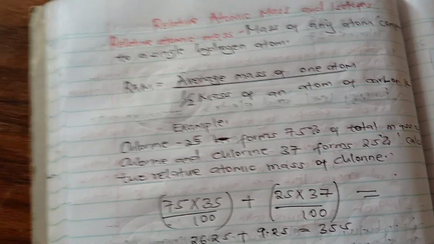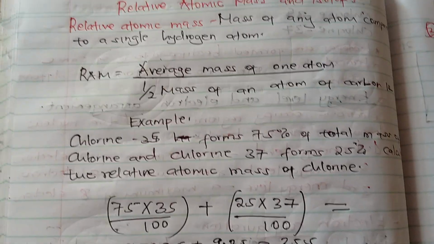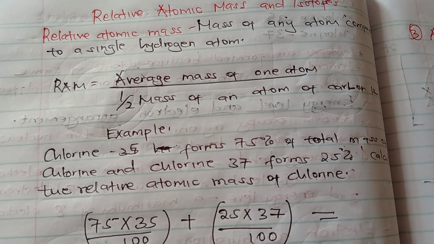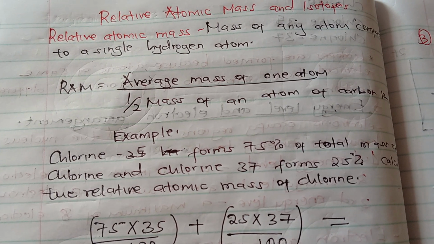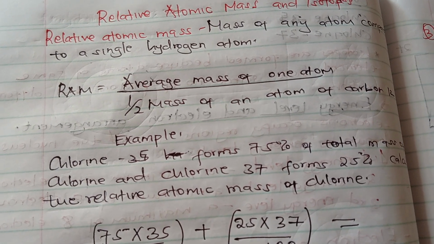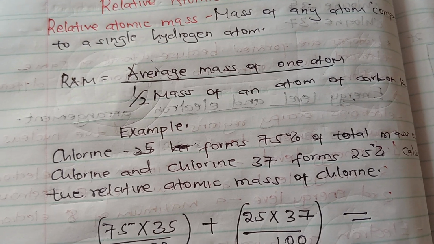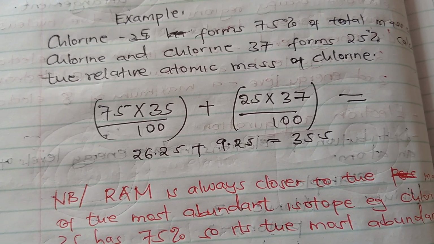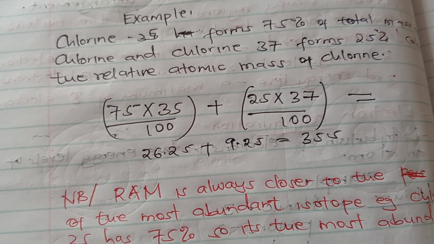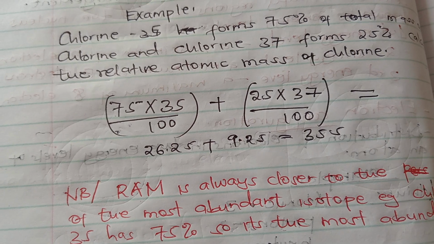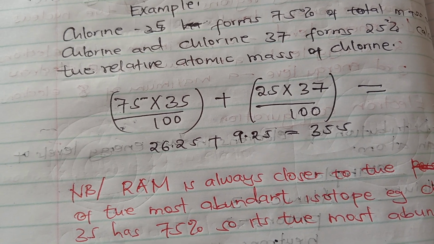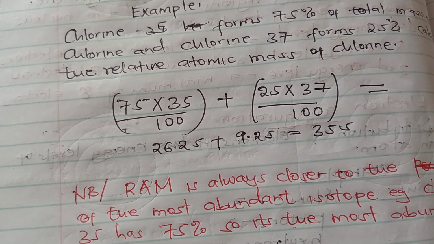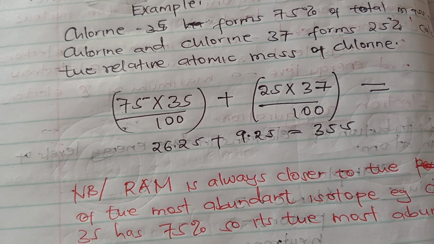Relative atomic mass and isotopes. So relative atomic mass is the mass of any atom compared to a single hydrogen atom. So you count it as an average. For example, you are mostly given an element and the relative abundance, mostly in percentage, of the different isotopes, and then you are told to calculate the relative atomic mass.